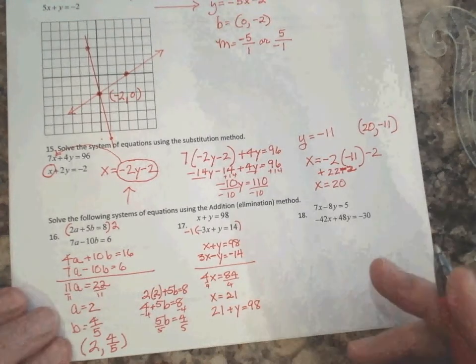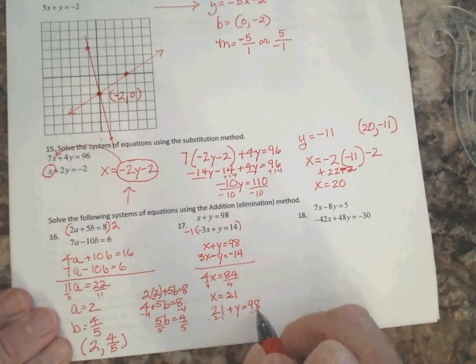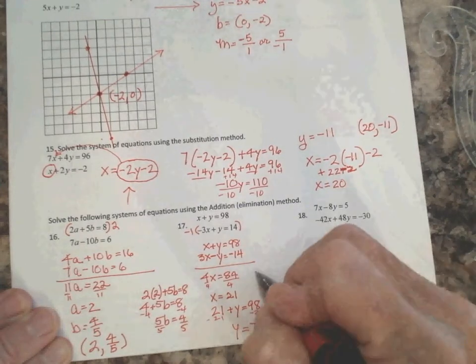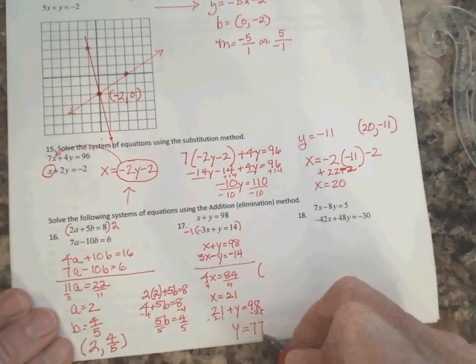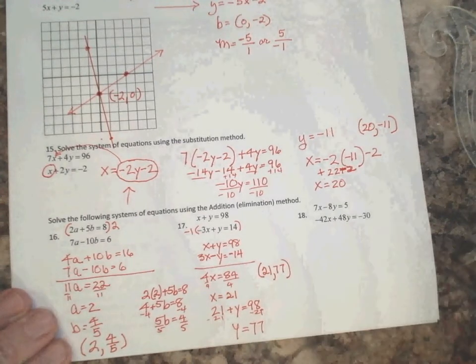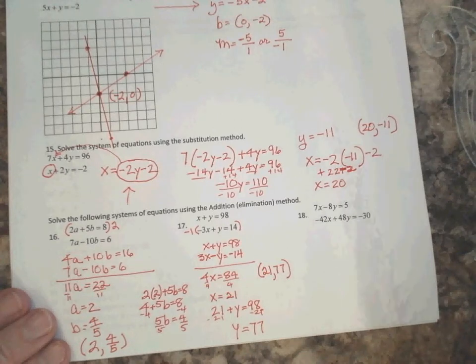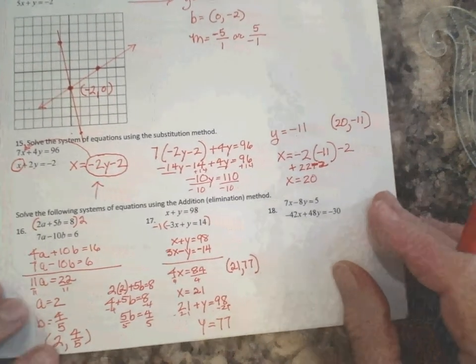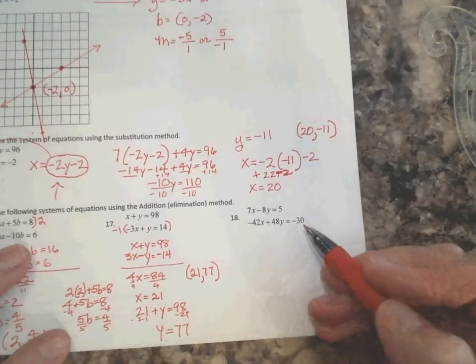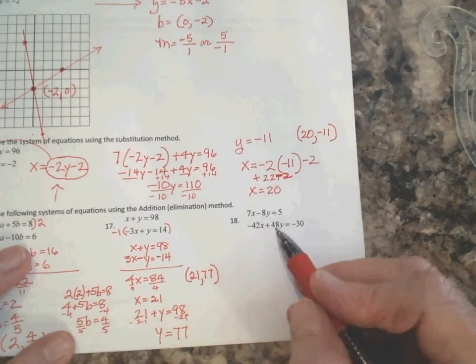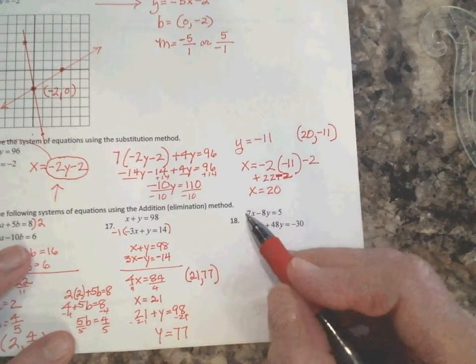That's pretty easy, because that would be 21 plus y equals 98, and then I'm just going to subtract 21. So subtract 21, and I get y equals 98 minus 21, so that would be 77. So my answer here would be 21, 77. Okay, big numbers, that wouldn't be a place that you would want to locate on a graph because it's a long ways out.